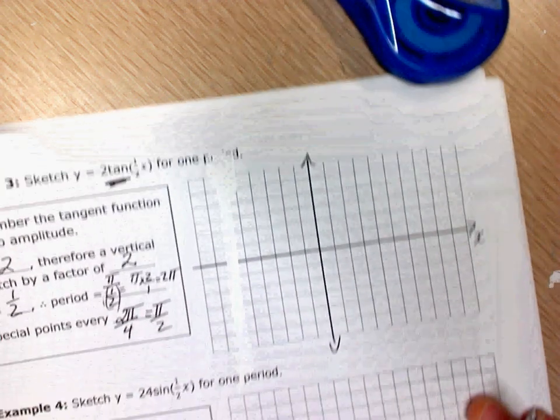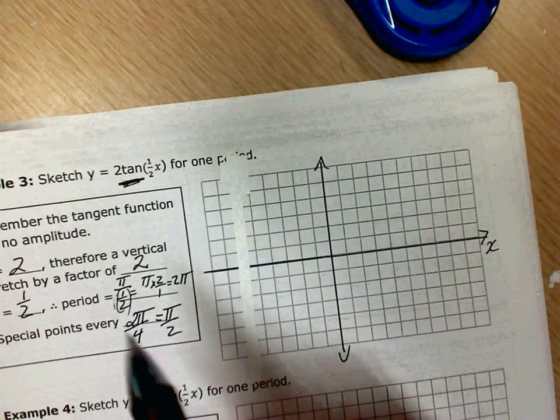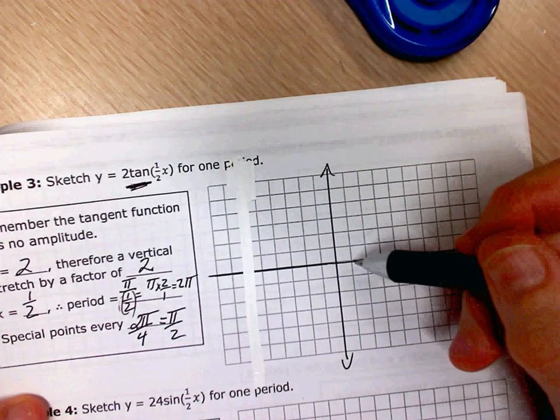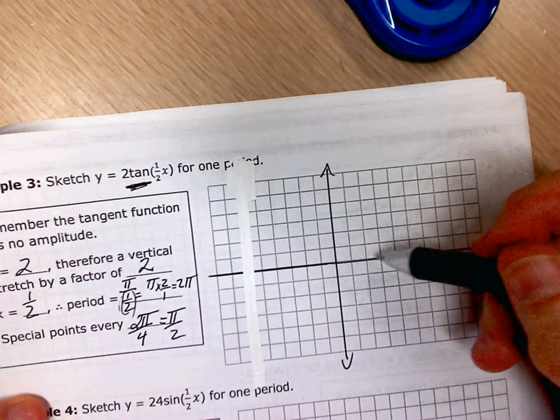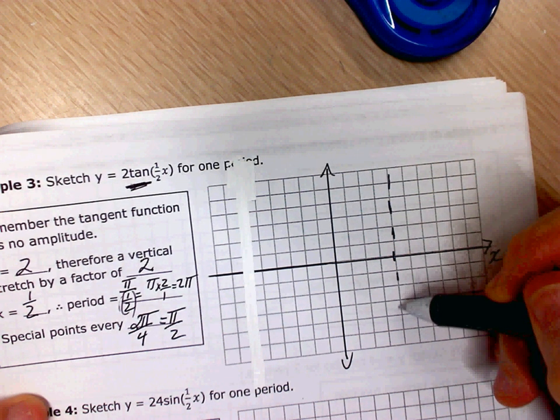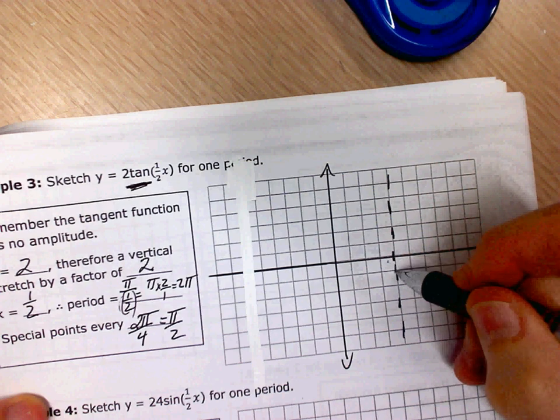Now, the period is 2 pi, so half of it will be on this side, 1, 2, 3, 4. This is pi. And half of it will be on this side.